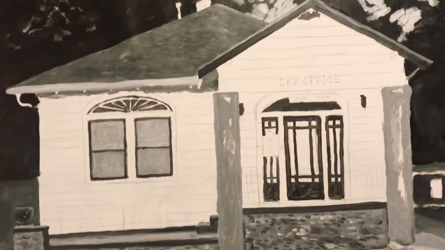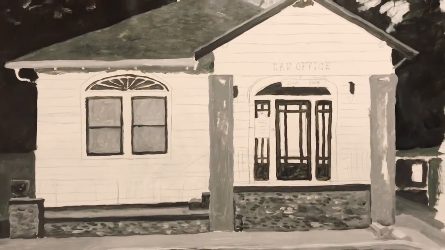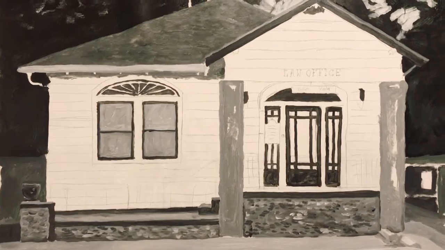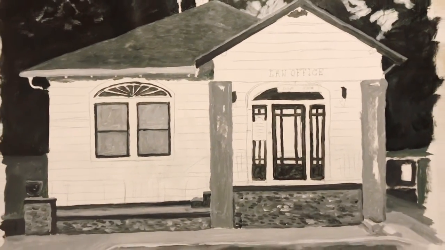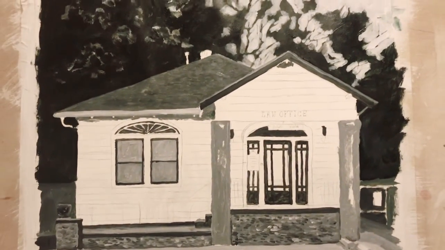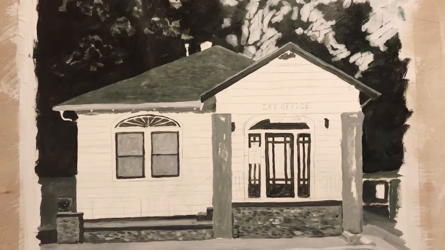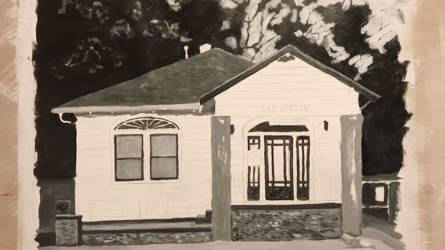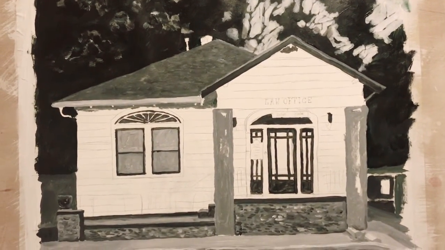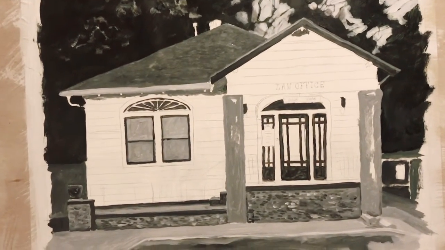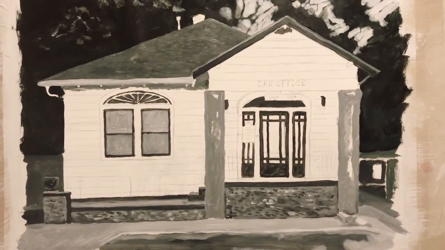Hello. This is a little short video about something that I want to discuss real quickly. So this is a painting that I'm working on. It's about a third of the way done. And there's something I want to talk about, and it's detail versus abstraction.